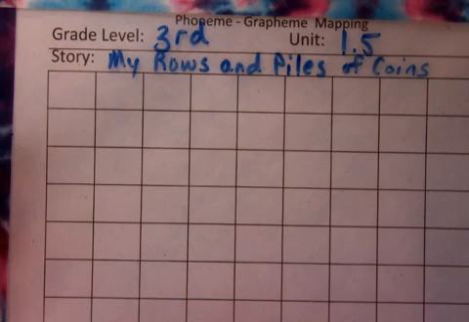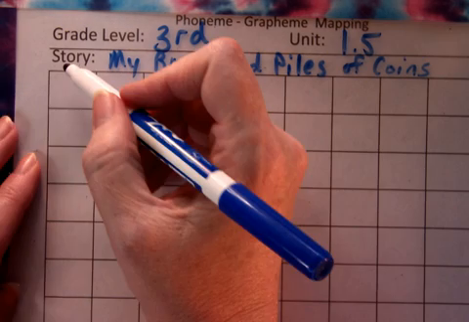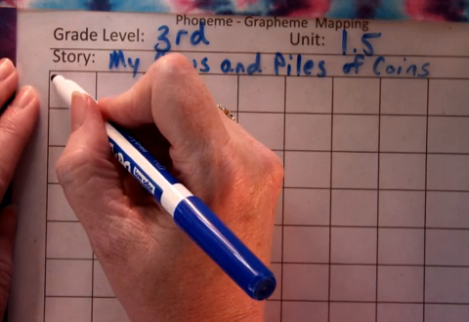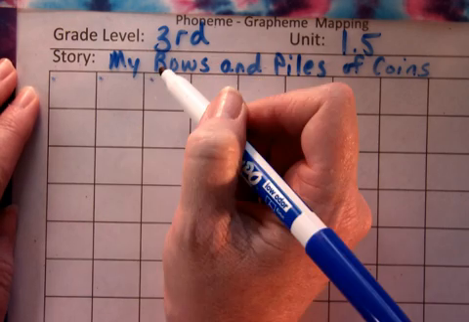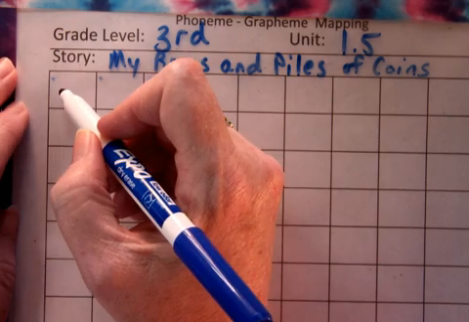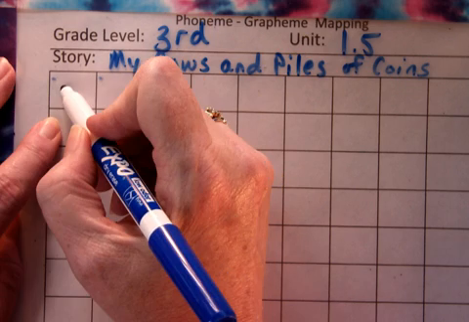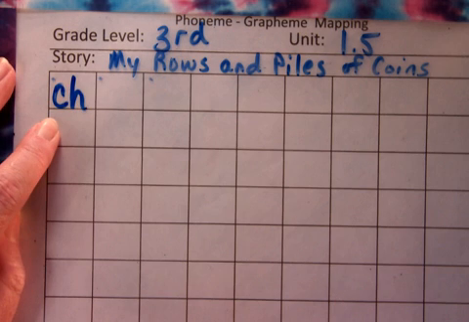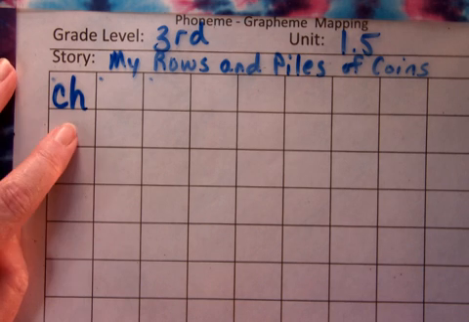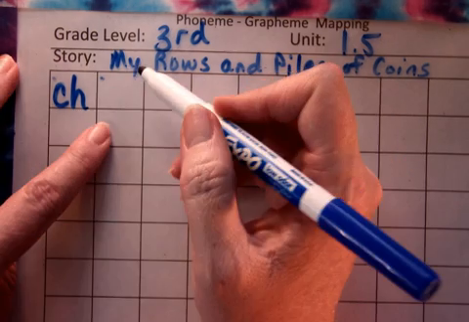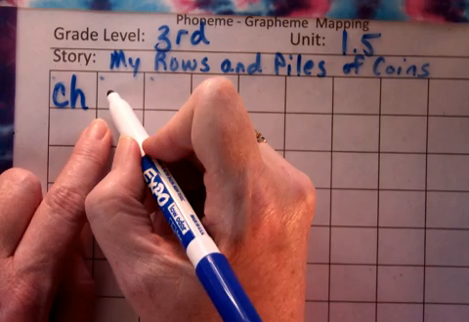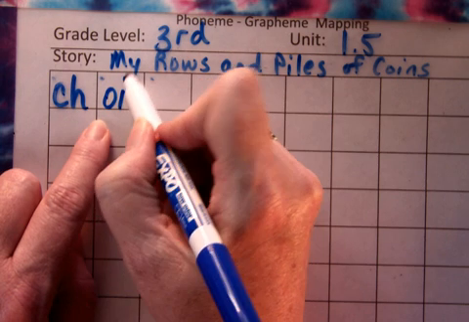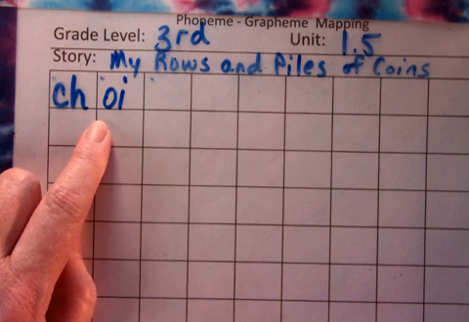The first word we'll do is choice. Let's sound it out. Ch, oi, s. The first sound is ch. It's a C-H. Put it in one box because those two letters make one new sound. Remember, these boxes represent sounds. So, ch. The next sound is oi. It's in the middle of the word, so it's going to be spelled with an O-I. It goes in one box. Oi.